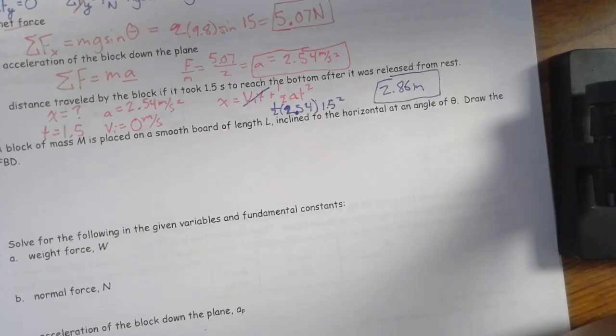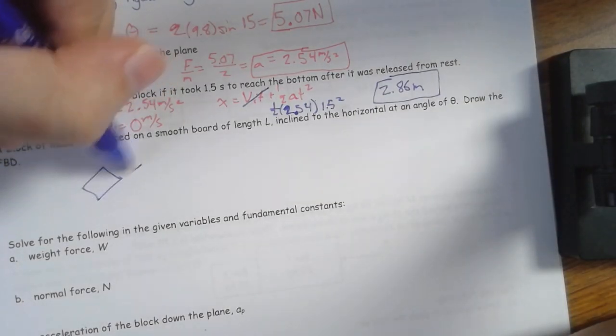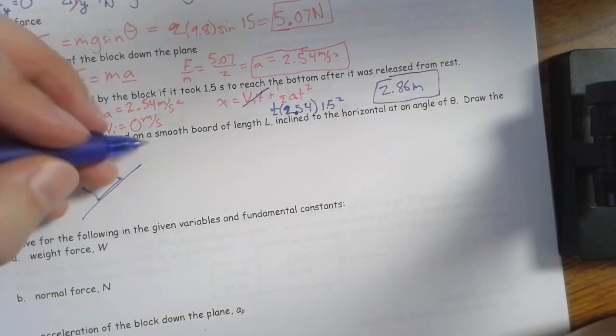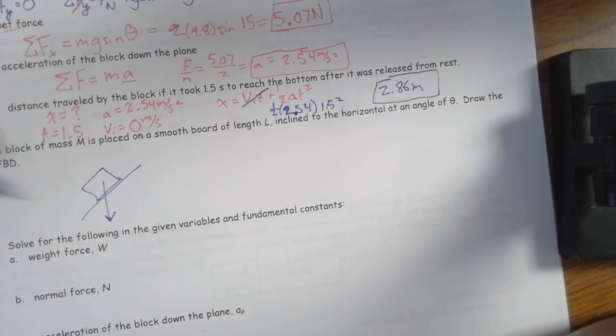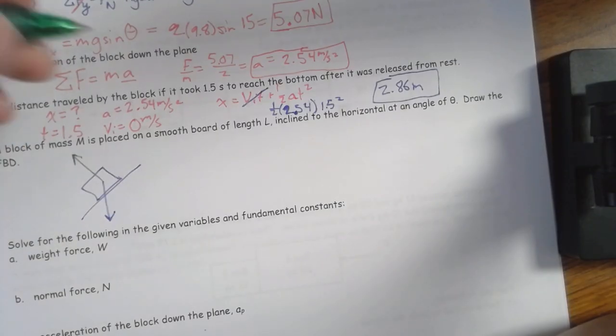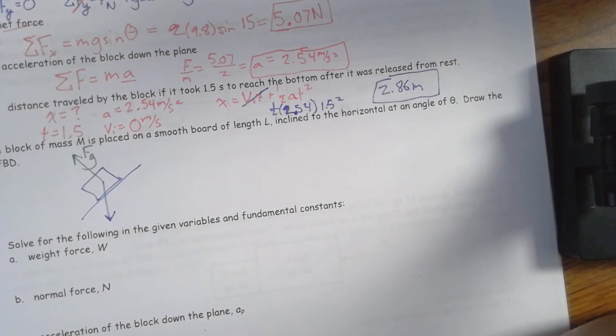The block of mass M is placed on a smooth board of length L. Draw the free body diagram. What 2 arrows do I need? Gravity. Force normal. And what's the other thing to make sure that I get my points? Yeah.